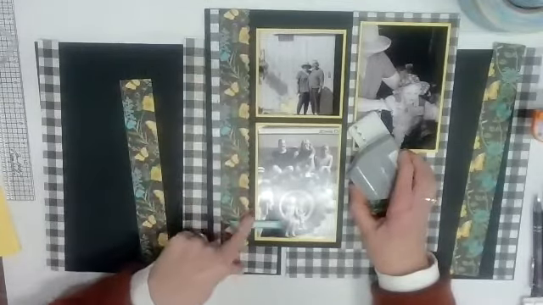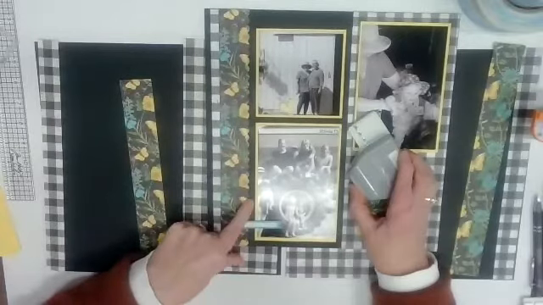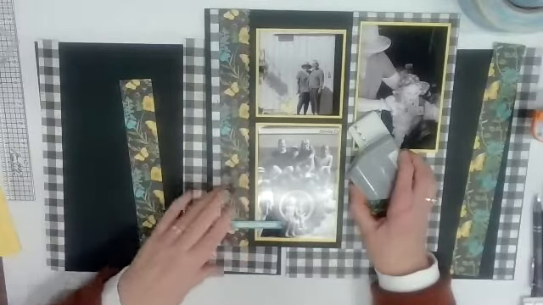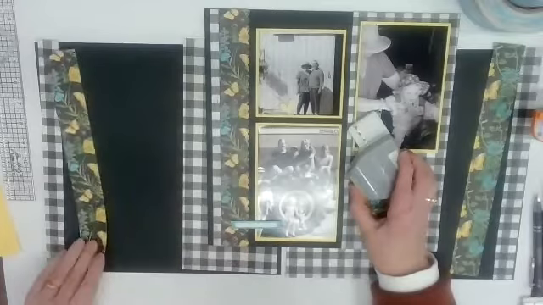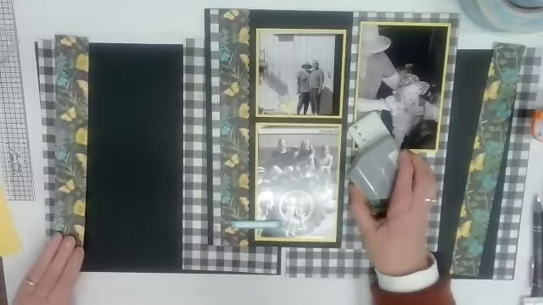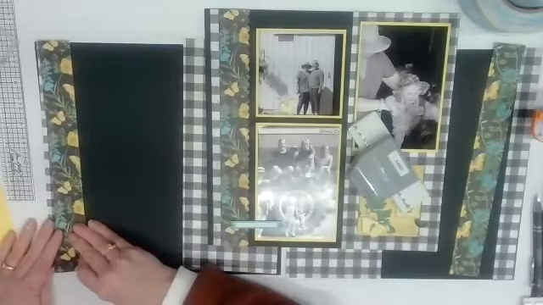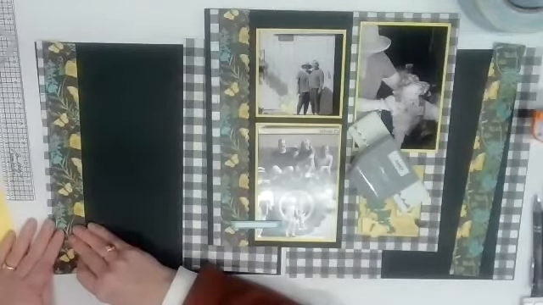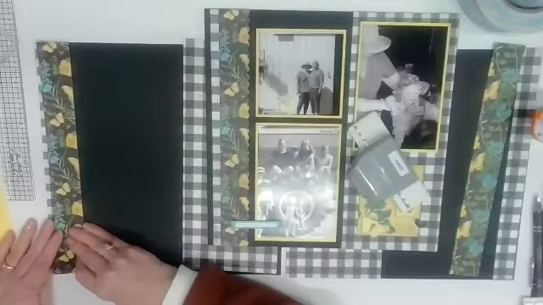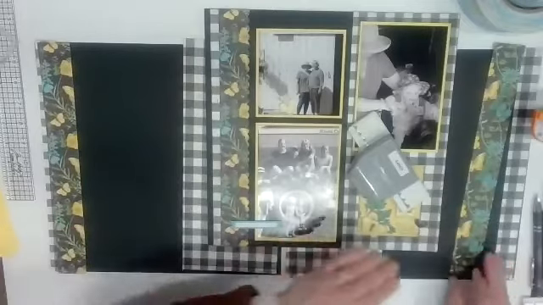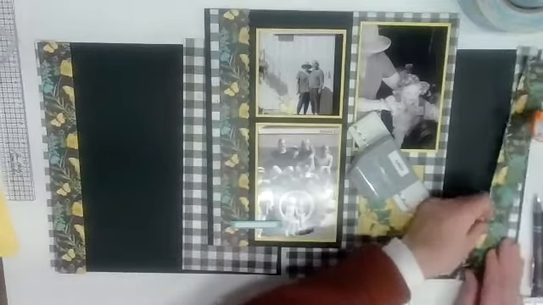So I'm not sure it makes a big enough difference to worry about it. If you want to wait and put it on later, you can, but otherwise it's going to pop in here. I popped it in so that I could see an edge, and everybody's might be a little bit different, but I'm going to pop mine in right about there on both sides so that they kind of look even.